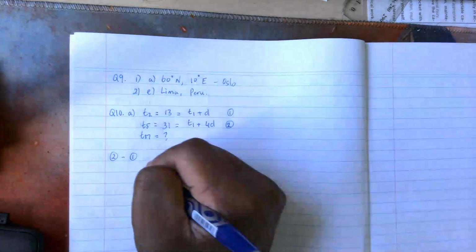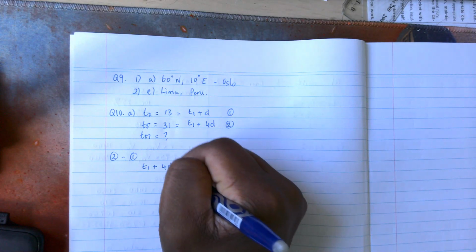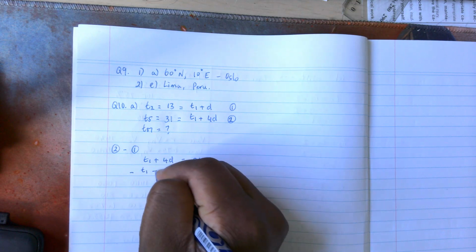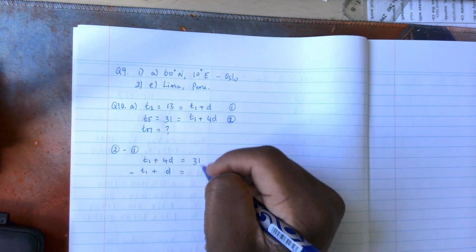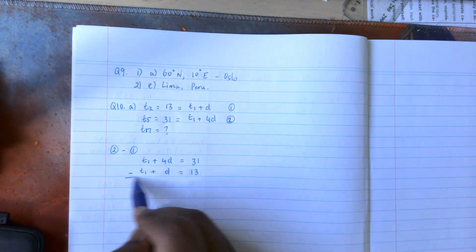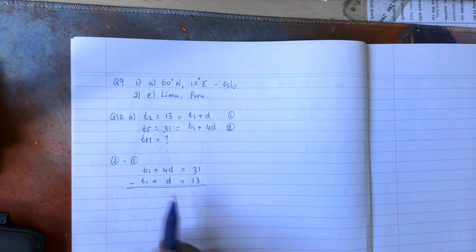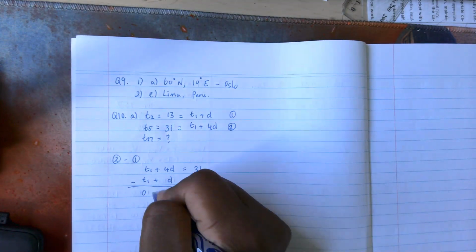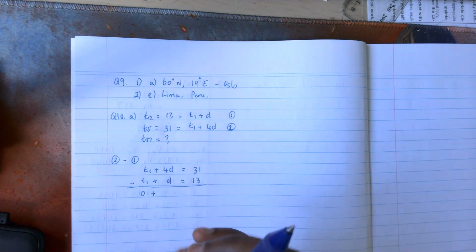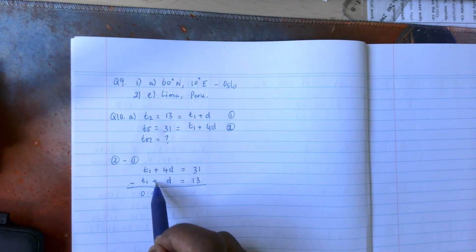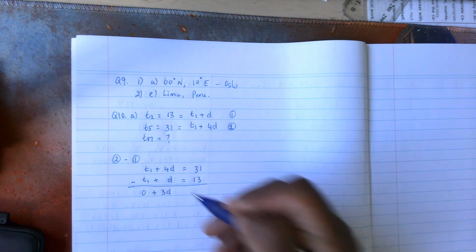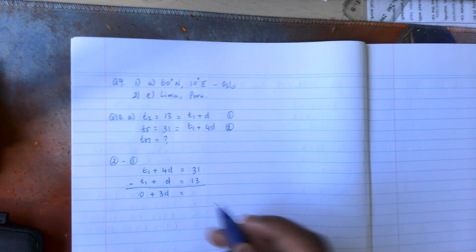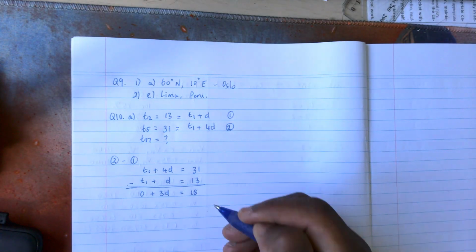So we've got T1 plus 4D equals 31, and I'm going to subtract T1 plus D equals 13. So here we take T1 from T1, that's 0, they cancel out, and then we've got 4D, take positive D, so that's positive 3D, equals 31, take 13, that's going to give us 18.